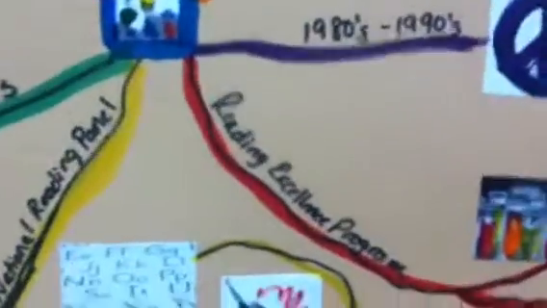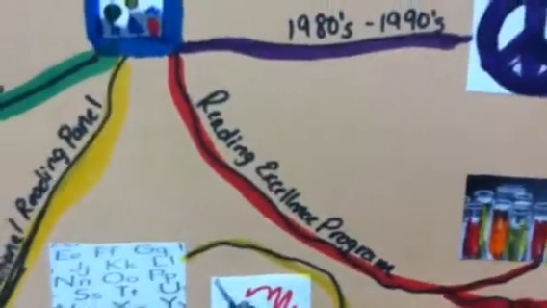I then separated the Reading Excellence program and put adults reading to symbolize that all children should be taught to read and should be prepared for college or career when they graduate school. I also put beakers because this legislation was all evidence-based.